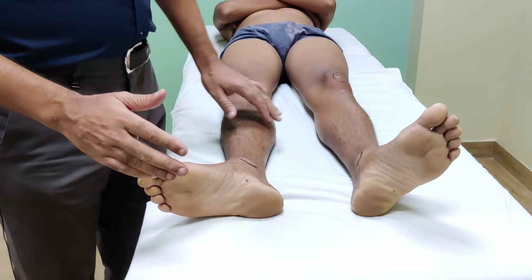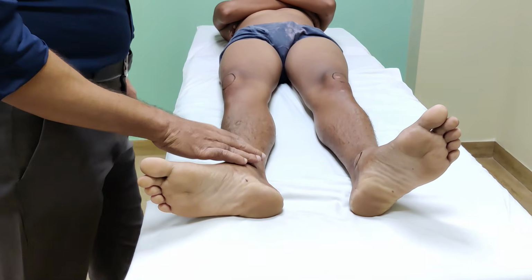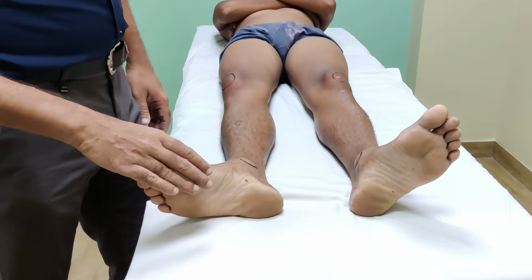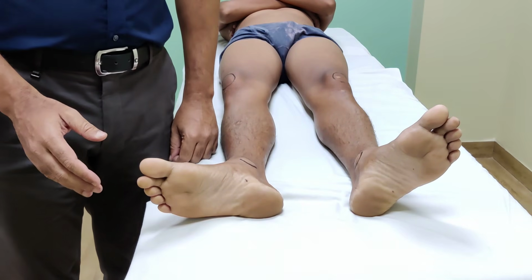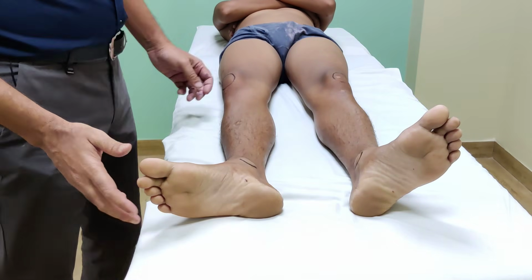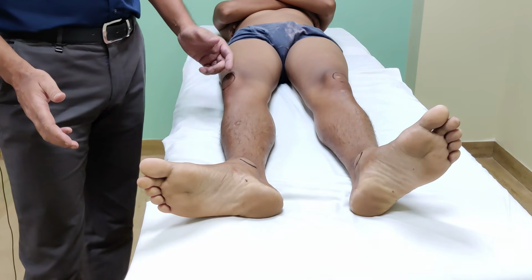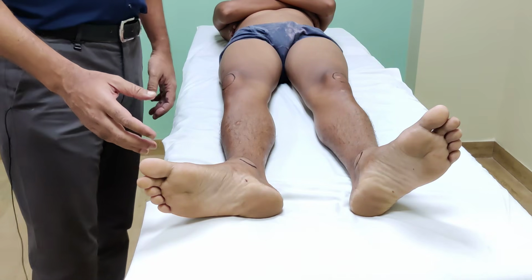Now this is a normal patient, but I have deliberately reproduced some deformity on the right side. If you notice, this right side is rotated much more. There is more external rotation, and that is also obvious if you look at the patella, it is not facing the ceiling, it is facing more laterally.